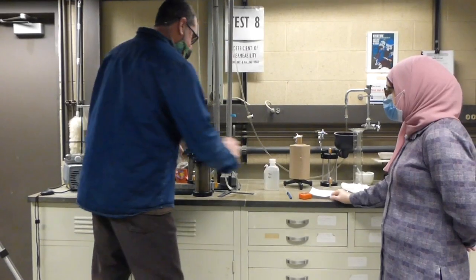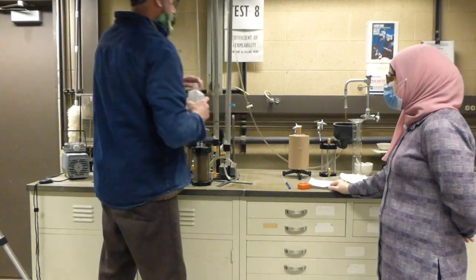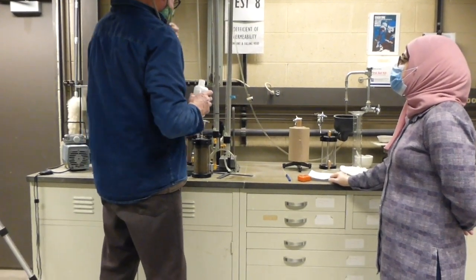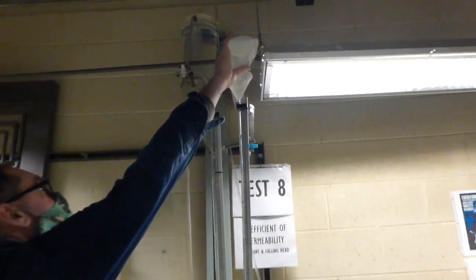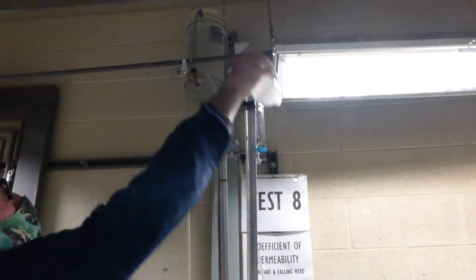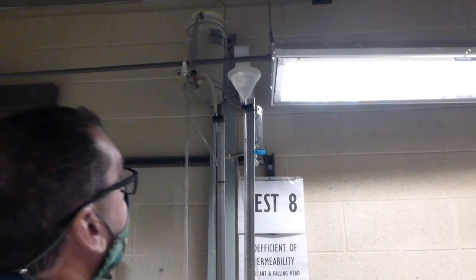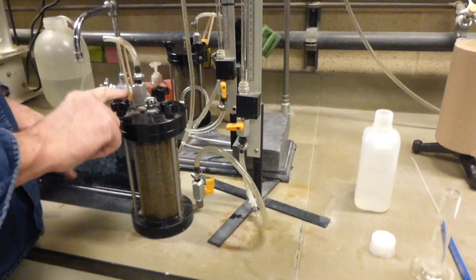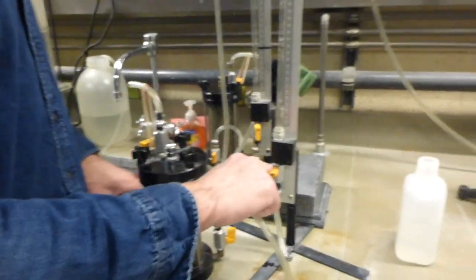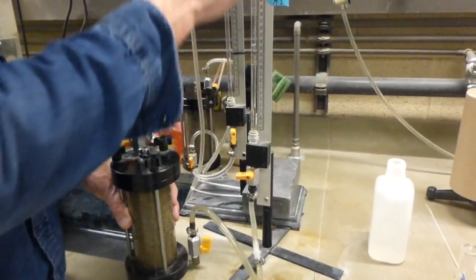Before actually running this test, we have to get rid of any air bubbles in the standpipe. We'll pour water into the top to develop the head that we need to get the bubbles out and run the test. Of course, we need to check all the valves before we begin. Sample outflow and the valve at the base of the standpipe should be closed, but the rest can be open.